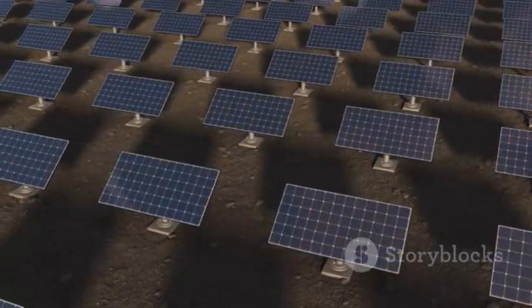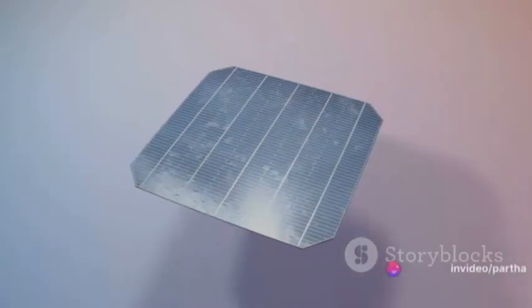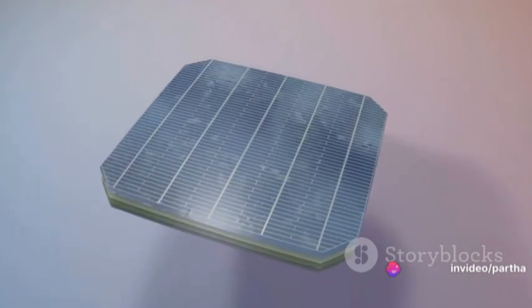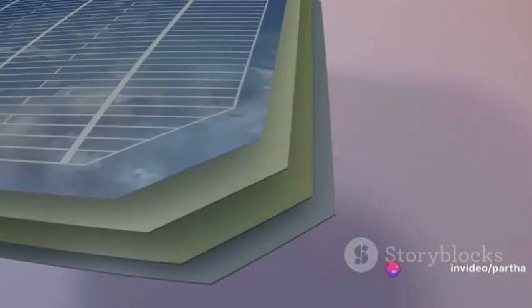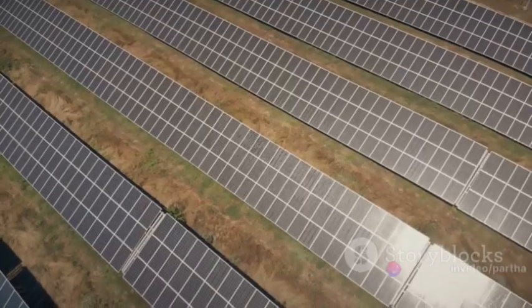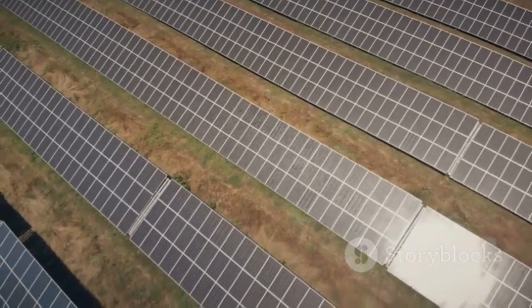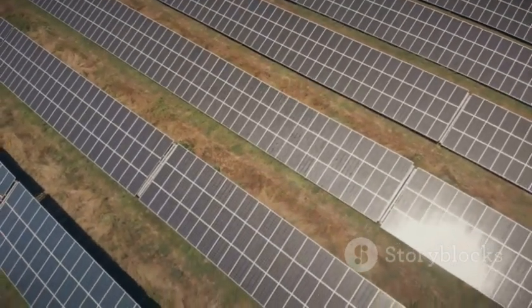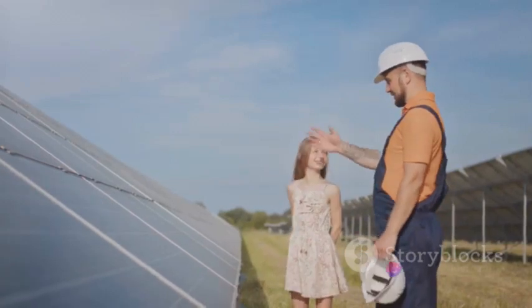This movement, this flow of electrons, is what we call electricity, specifically direct current or DC. But here's the catch. The gadgets and appliances in our homes, they don't speak DC, they speak AC, alternating current. So how do we bridge this language gap?